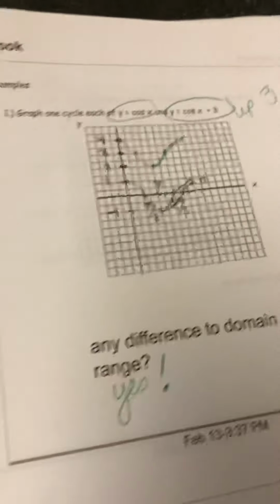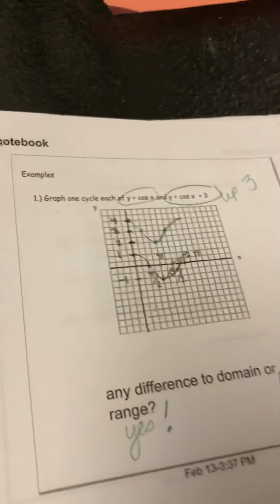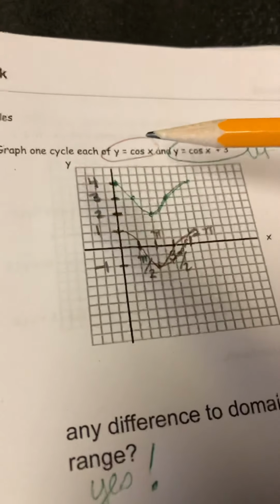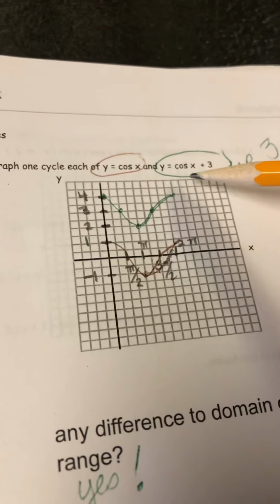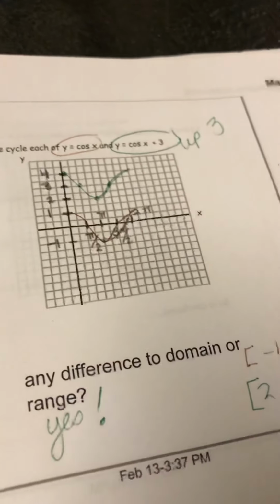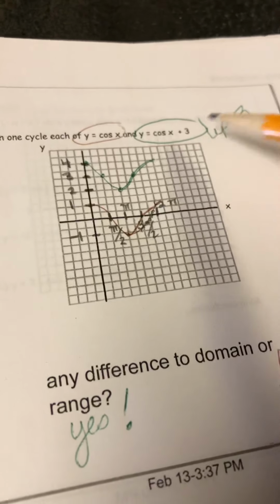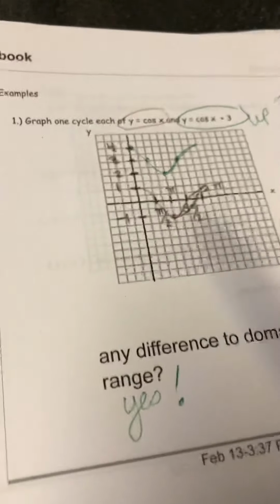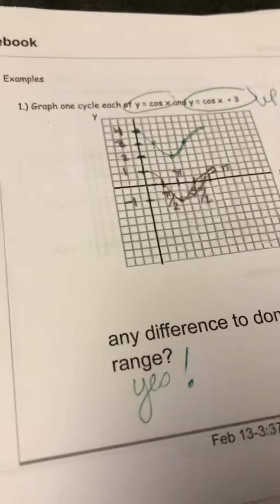All right, so here's some examples. Let's say they want us to graph one cycle of the curve y equals cosine x, as well as y equals cosine x plus 3. Right off the bat, I know that plus 3 is a vertical shift, so I'm going to go up 3 boxes. Here you have to be really careful about what you want to do for your scale.